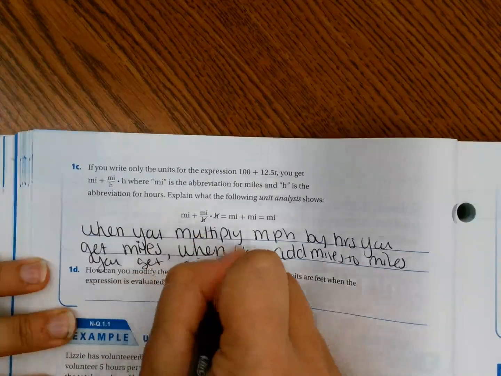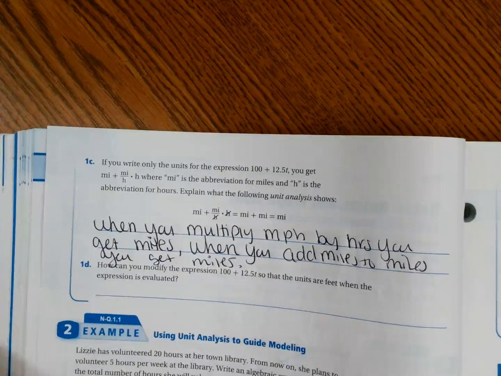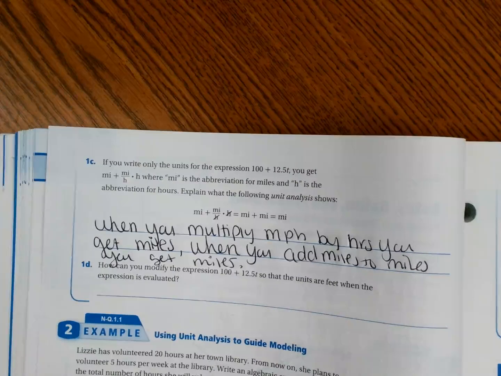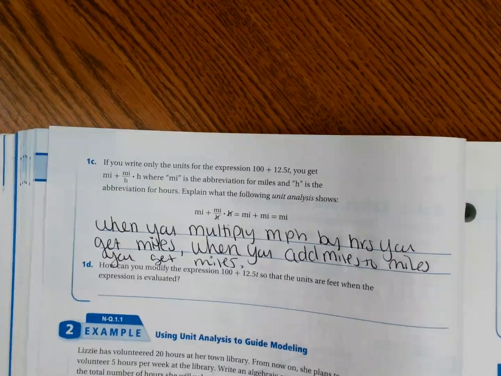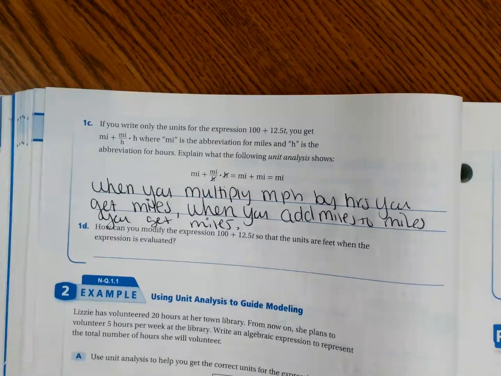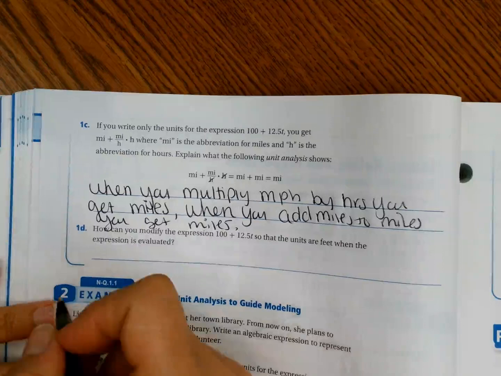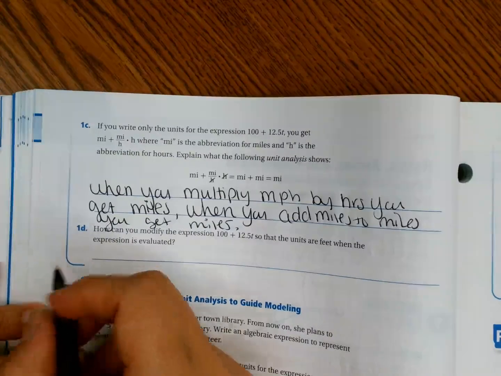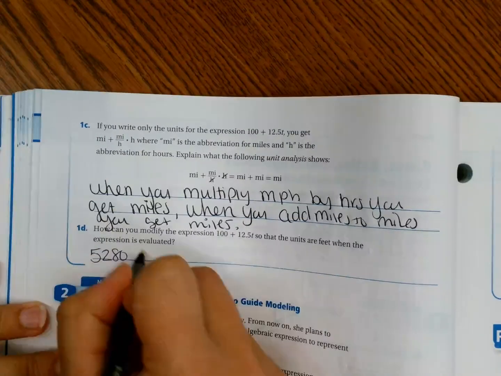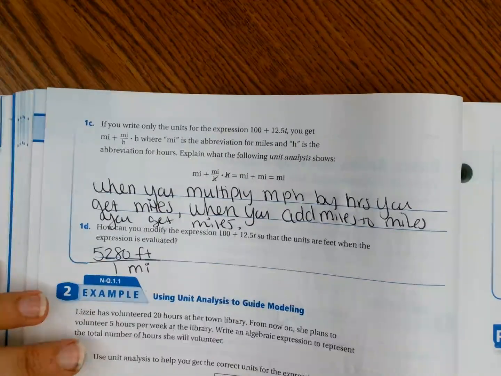If you write only the units for the expression 100 plus 12.5t, you get miles plus miles per hour times hours, where mi is the abbreviation for miles and h is the abbreviation for hours. Explain what the following unit analysis shows. So once again, the hours are canceling each other out, leaving miles plus miles equaling miles, right? It shows that those hours cancel out.